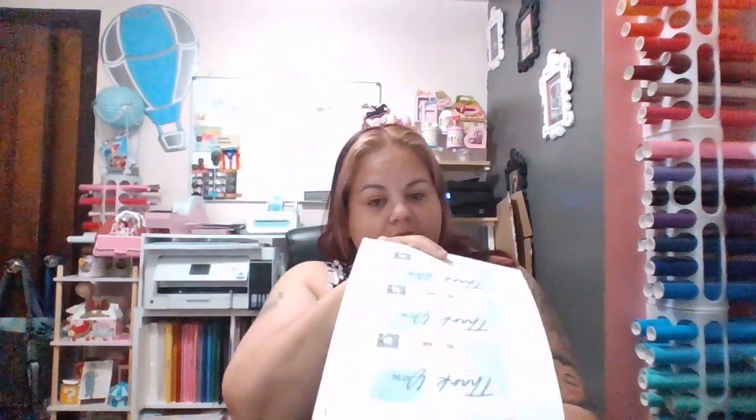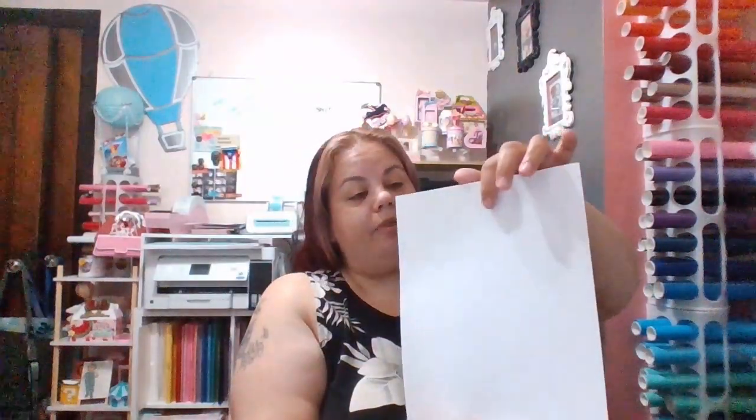Actually, no, so that it prints out the same way. It came out like this. I need to flip it this way so that it comes out this way. I don't know if you understand that, but anyway, even though the registration marks came out from the bottom, in order for it to print directly on the back of this thank you card, I need to insert it facing up, because now it's going to print the opposite side.